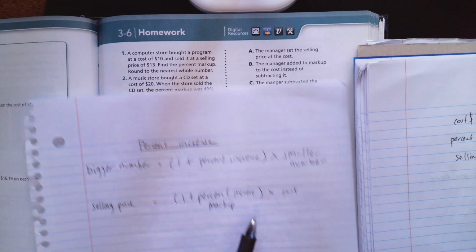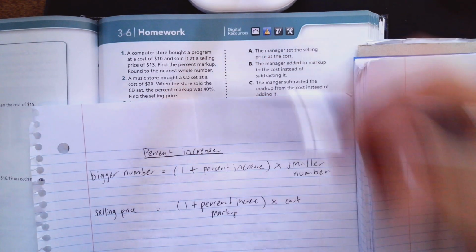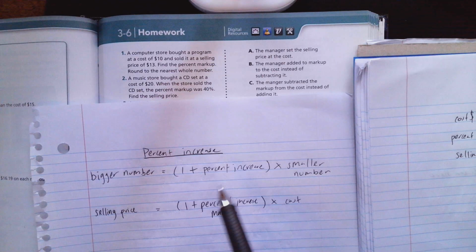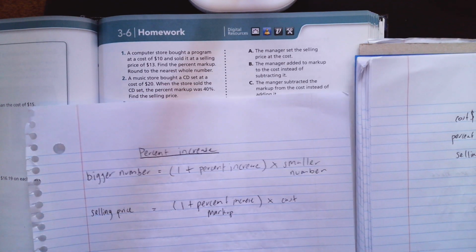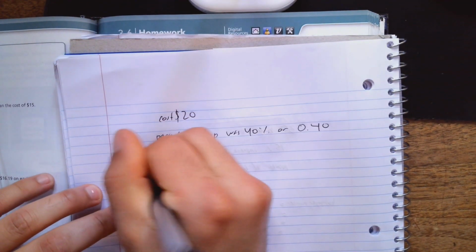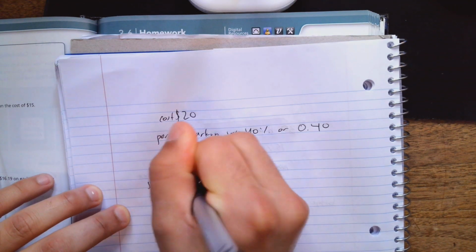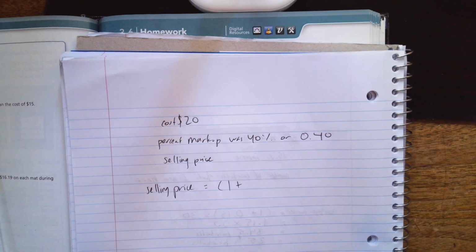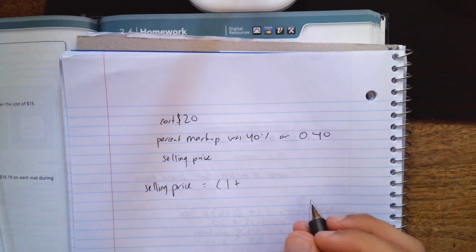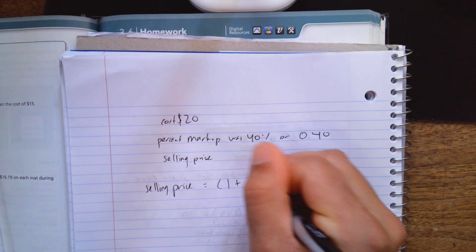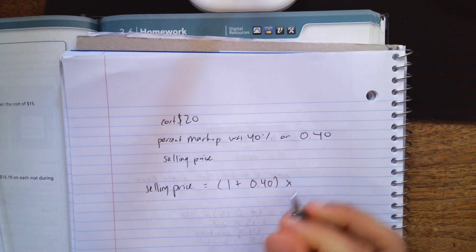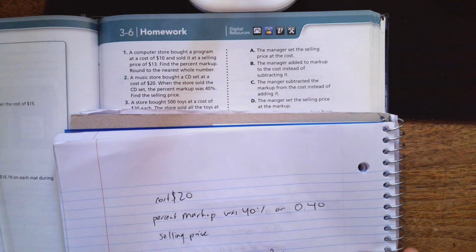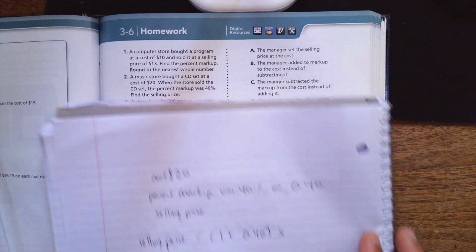We're trying to solve for the selling price. We know the cost because it's explicitly told to us, and we know the percent markup or the percent increase because it's told to us in the problem. So let's go ahead and start plugging this into our equation. So we have selling price is equal to 1 plus, what's our percent increase or percent markup in this problem? 0.40 times our cost, and what's our cost in this problem? $20. That's exactly right.